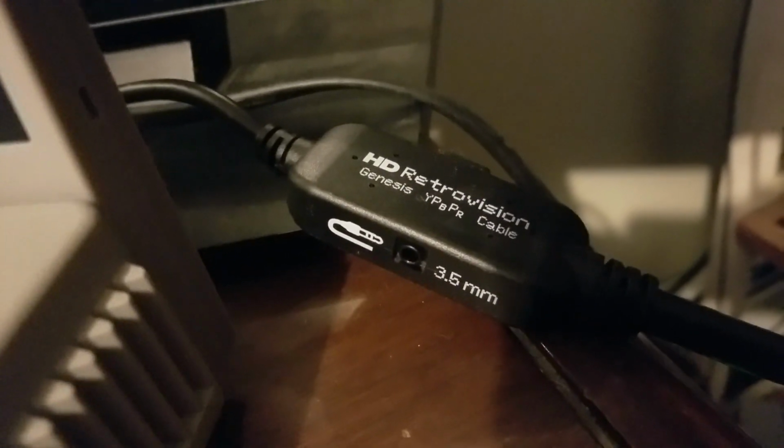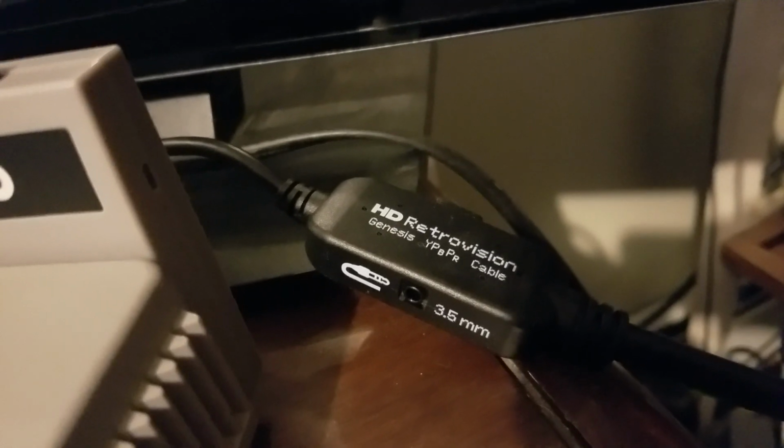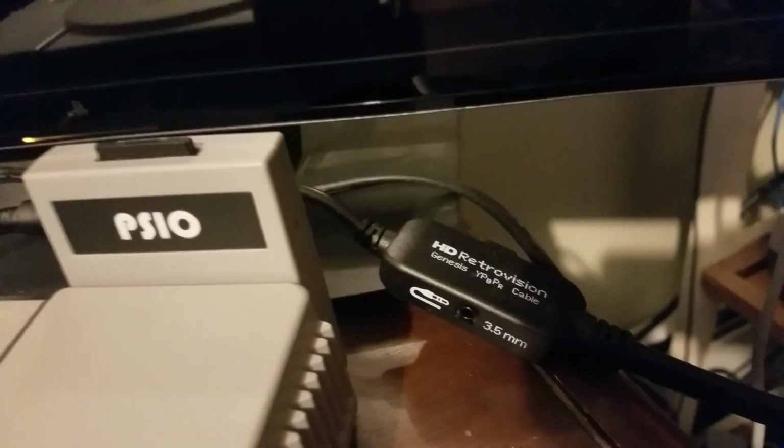The system right now is currently running the hdretrovision Genesis video cables, which pump out component, which makes the PlayStation use 240p. The wire has an adapter that actually changes to a PlayStation input.